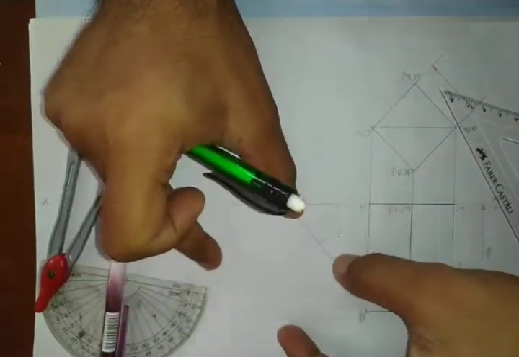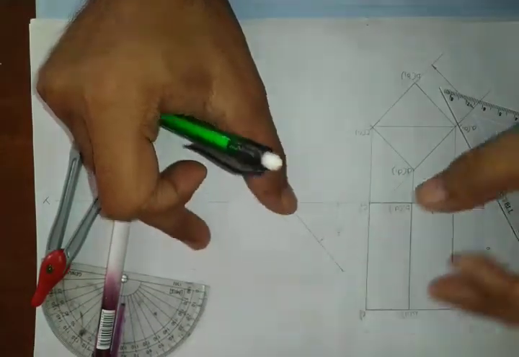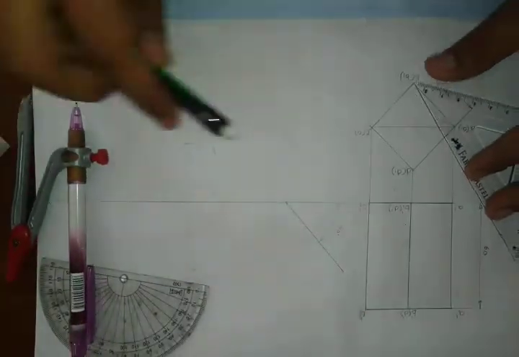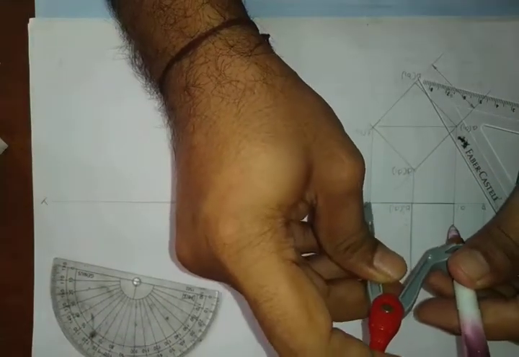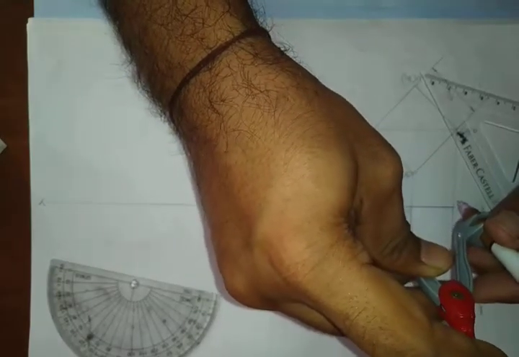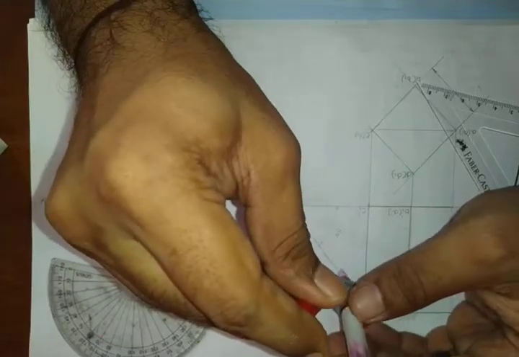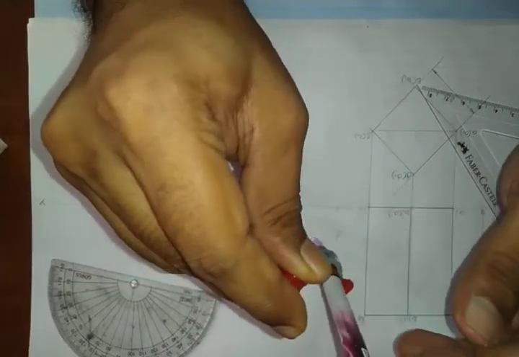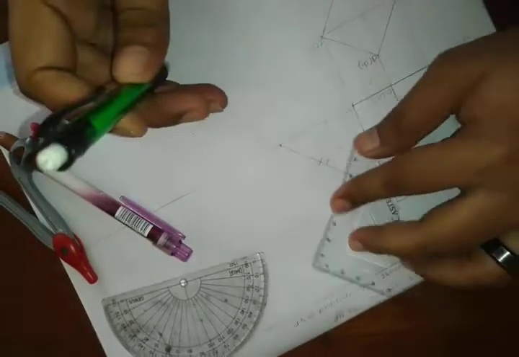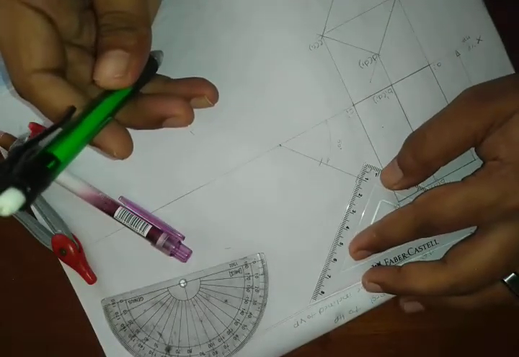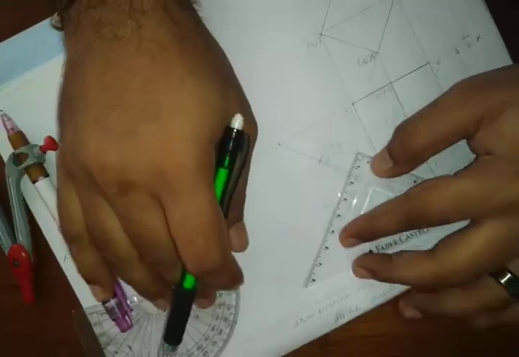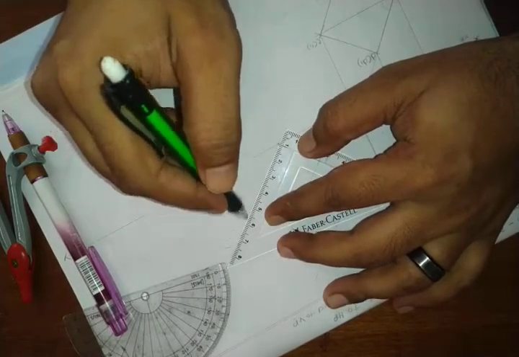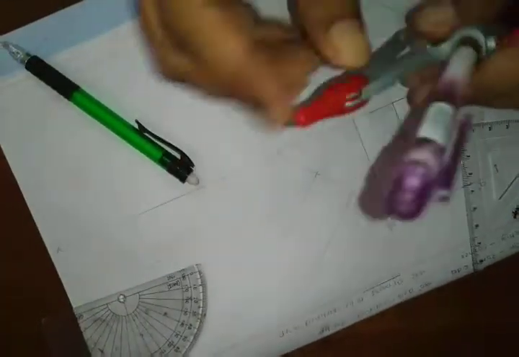Now transfer the solid to this position. Height is 16.